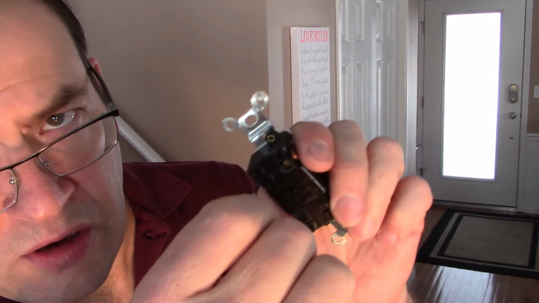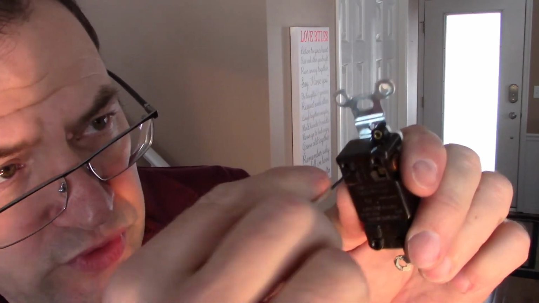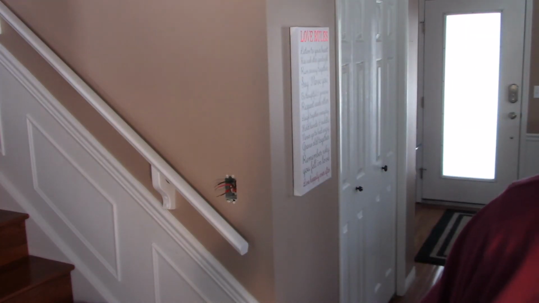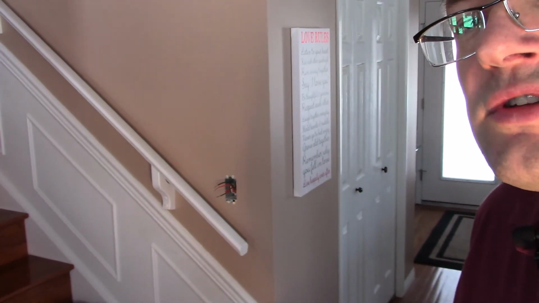But so essentially, pushing in on this little tab in here has released the wires out. I got them out, and you'll see them here. I'll just maybe just zoom in on those a little bit for you so that you can see what I've got there.